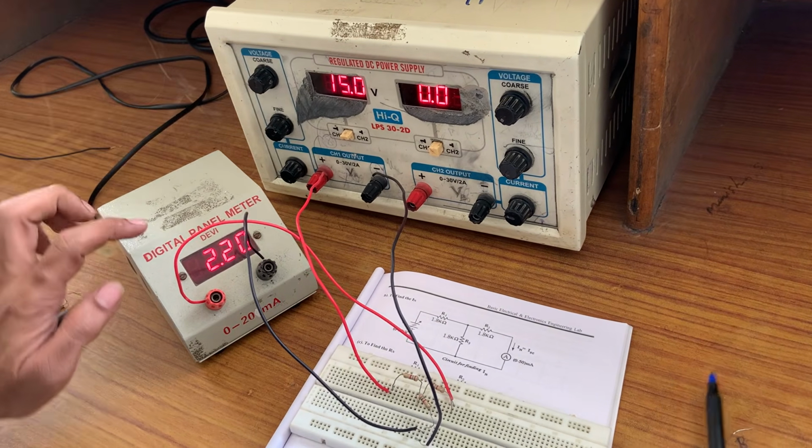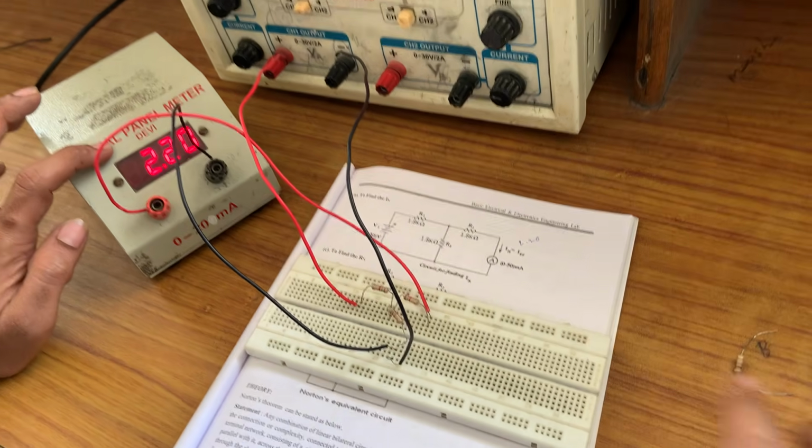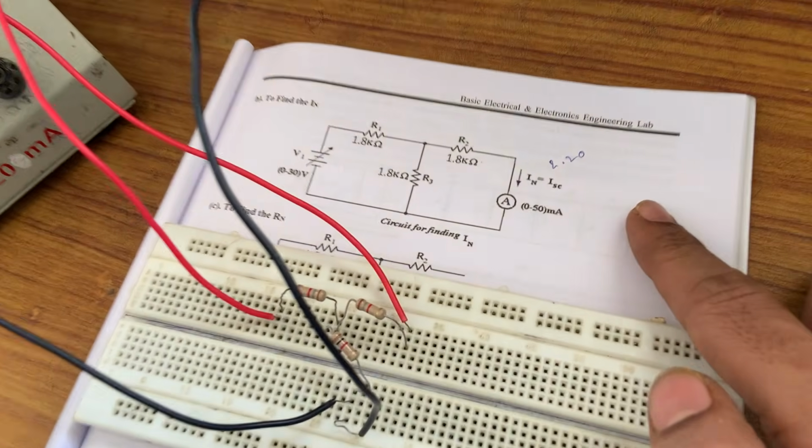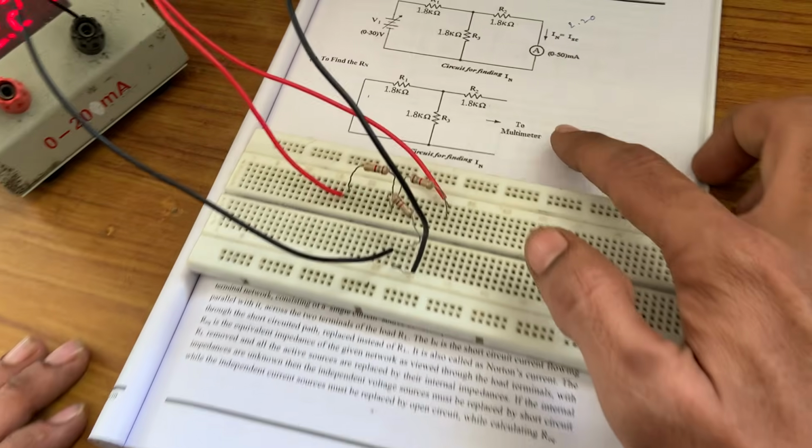Now 15 volts. Now we got the current as 2.2. Now this current as 2.20 is called Norton's current. Thereafter we need to measure this Norton's resistance by using multimeter.